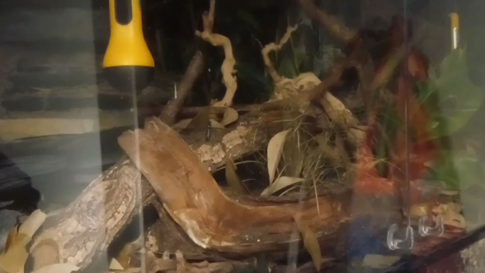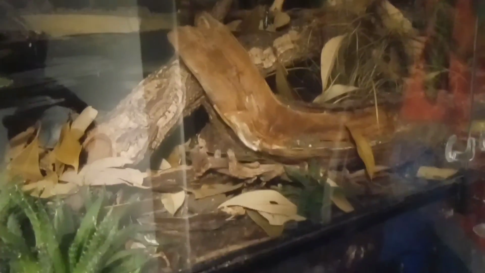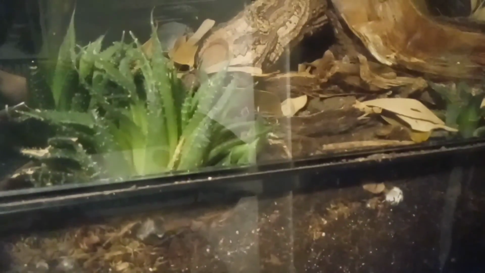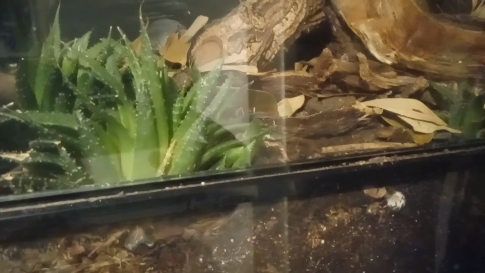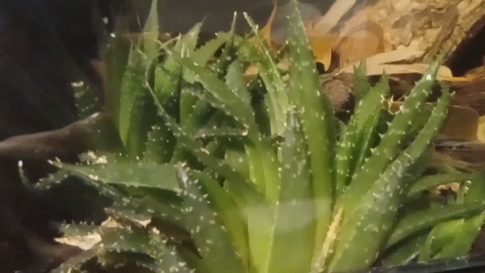And referring back to the EC measurements, the EC measurement taken from the warm side suggests that there is a quantity of salts and nutrients within that soil to optimize plant growth, and we can see that visibly by this aloe which has taken off.